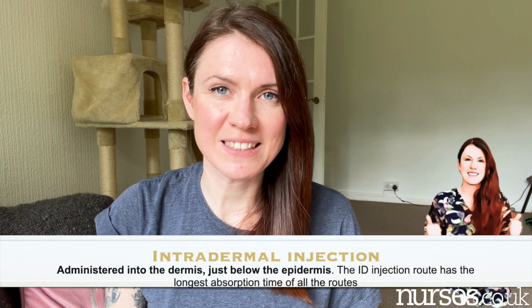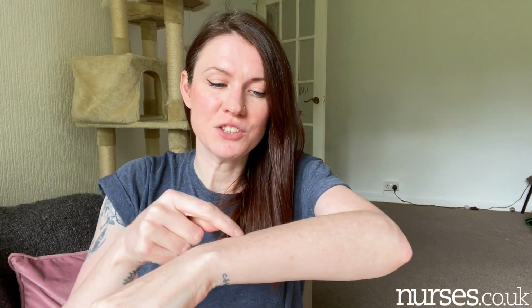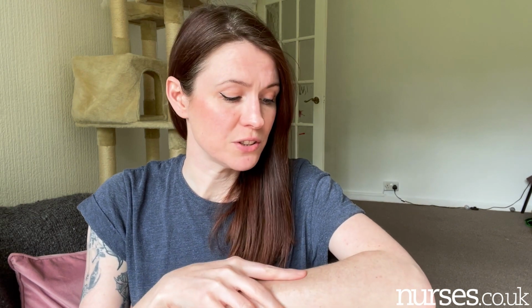So next we have the intradermal injection. This sits just under the epidermis into the dermal section of the skin, so it's literally just below the skin surface. Things like implants. If anyone has ever seen or had a contraceptive implant, that is the type of injection. It literally just slides under the skin and sits under the skin. And this type of injection or implant that sits just under the skin has the longest absorption route.